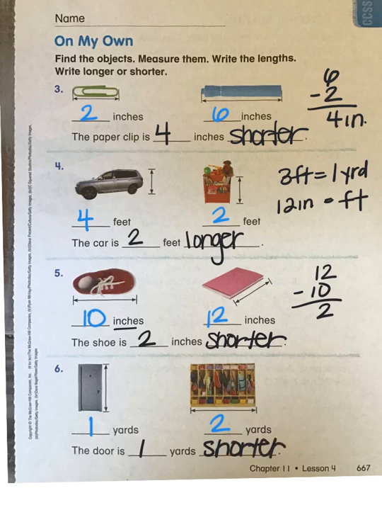Okay, easy peasy, right? All we did was compare 2 items and decided which one was longer or which one was shorter, and then we found the difference in those numbers to find out how much shorter or how much larger, right? Okay, let's do a few word problems together, page 668.